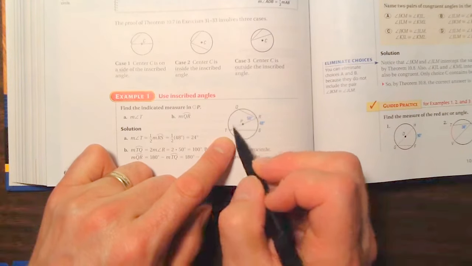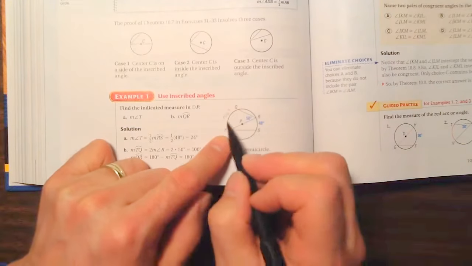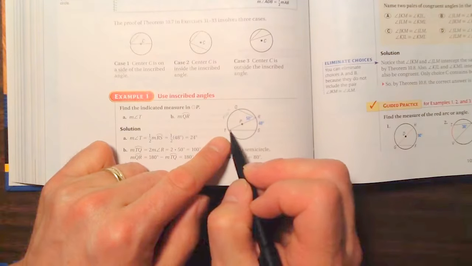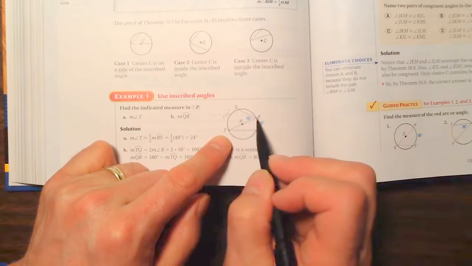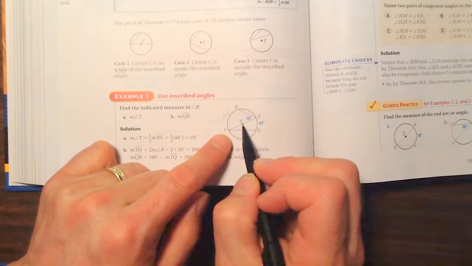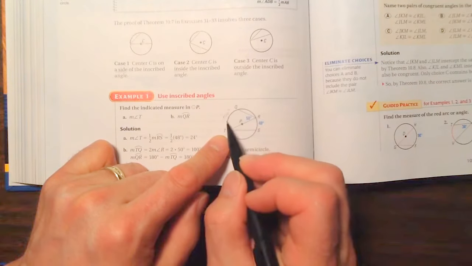So this intercepted arc would be 100 degrees. The measure of that arc is 100 degrees. And we also see that this is the center. So this chord, TR, is a diameter because it goes through the center, and therefore that diameter creates a semicircle.